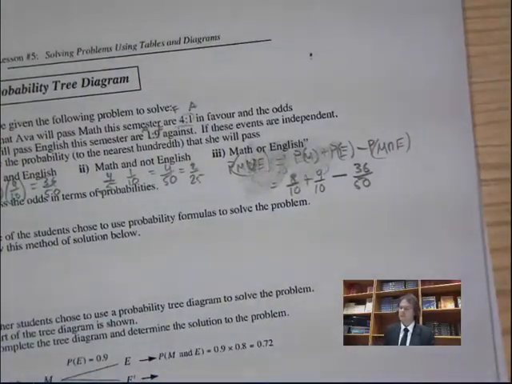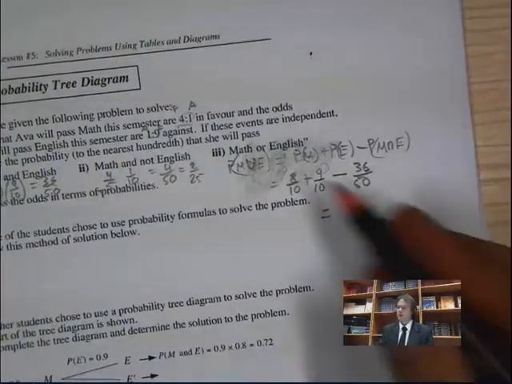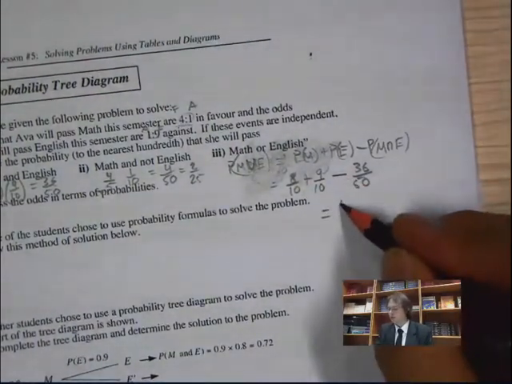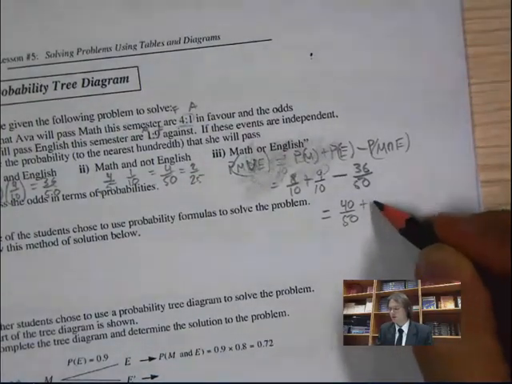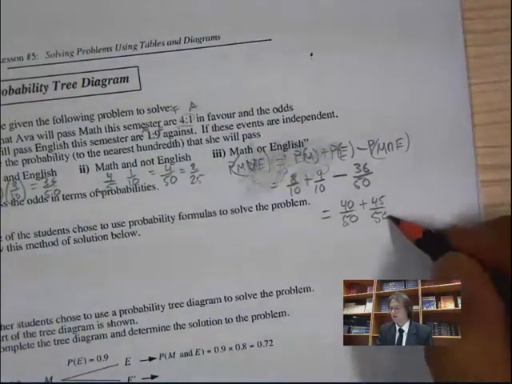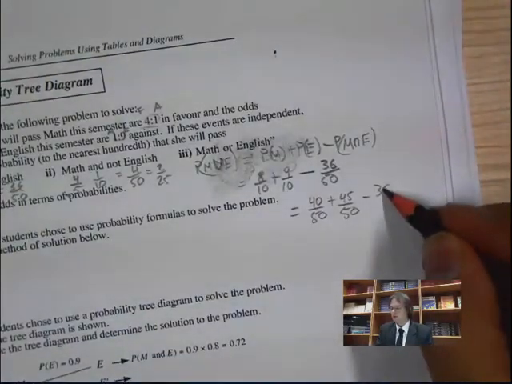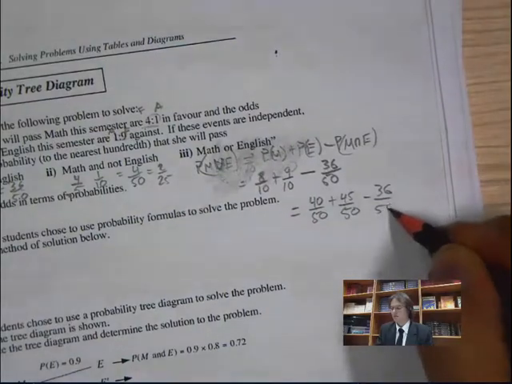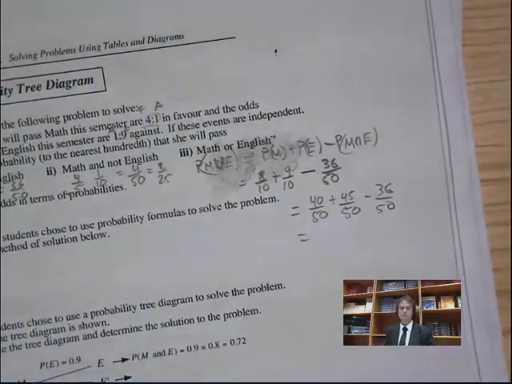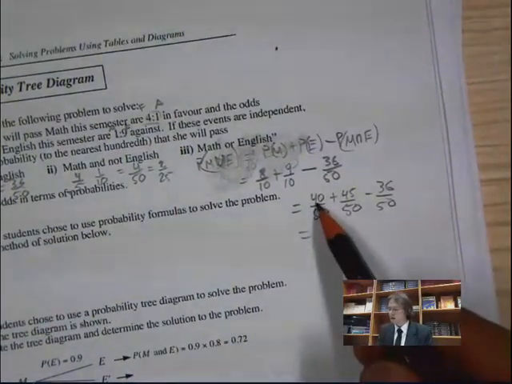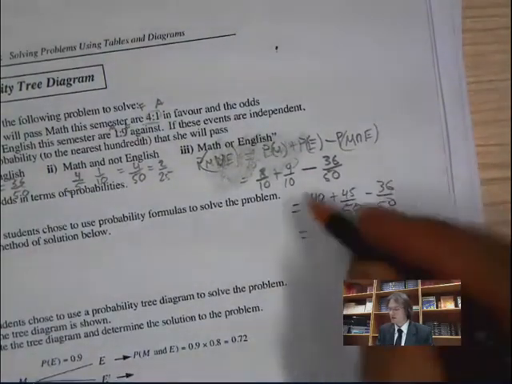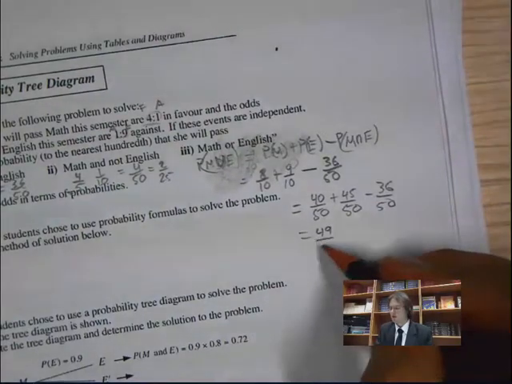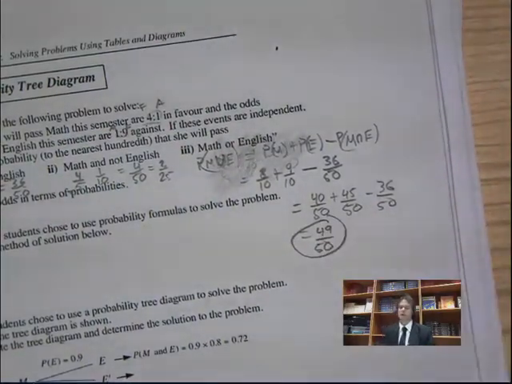Okay? So if I continue this, I put these out of 50, so I get 40 out of 50 plus 45 out of 50, and then minus 36 out of 50. Okay, so I combine these, and I am going to end up getting 40 plus 9, which is 49 out of 50. So that is my probability of doing that.